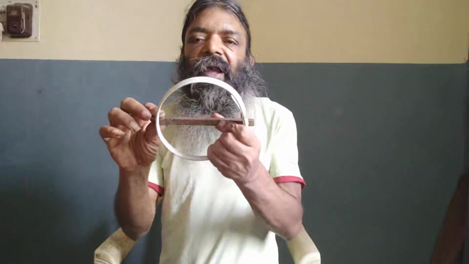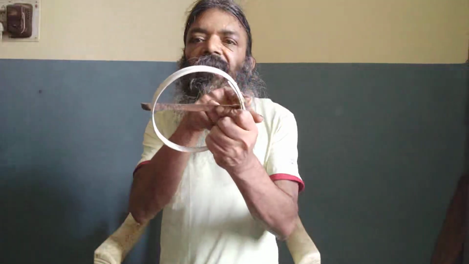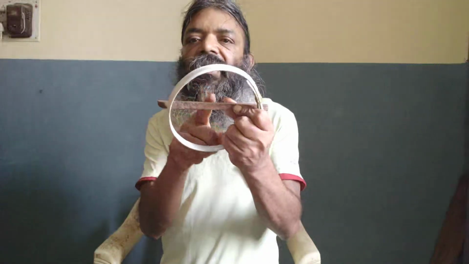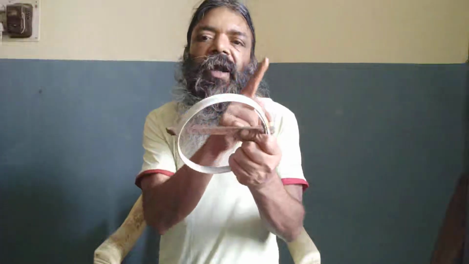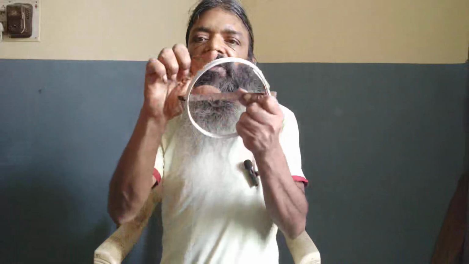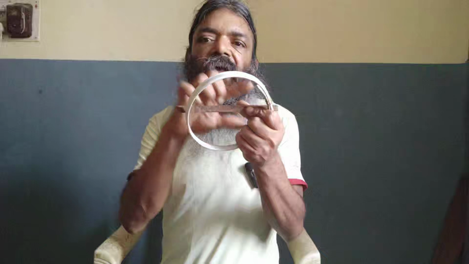If this is the x-axis, this is minus a, this is plus a, this is origin. X goes from minus a to plus a. Accordingly, y, that is the height, is changing. Y equal to plus minus square root of a square minus x square. Plus and minus, it will make a circle.